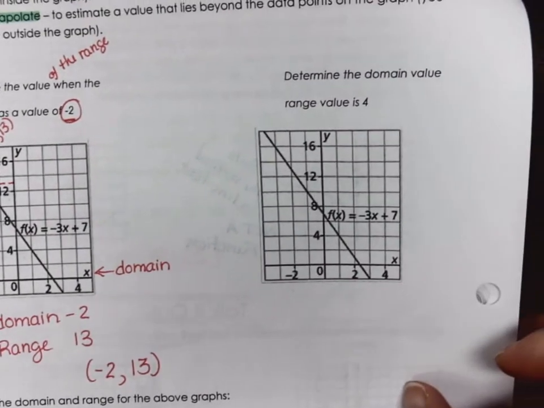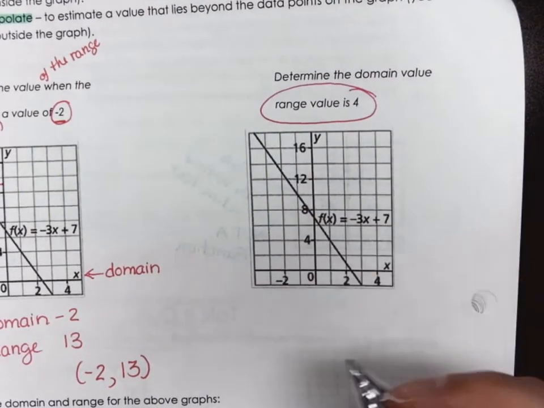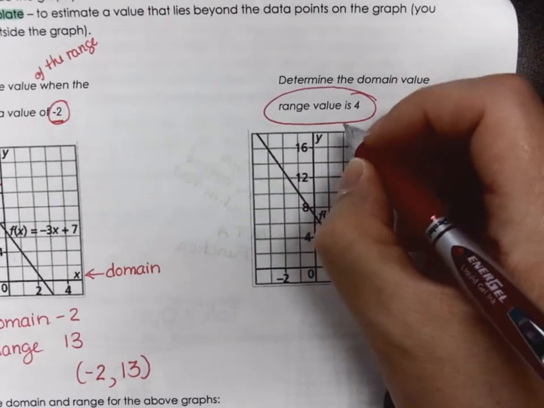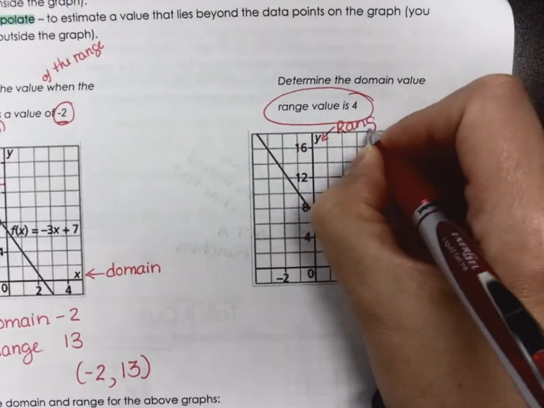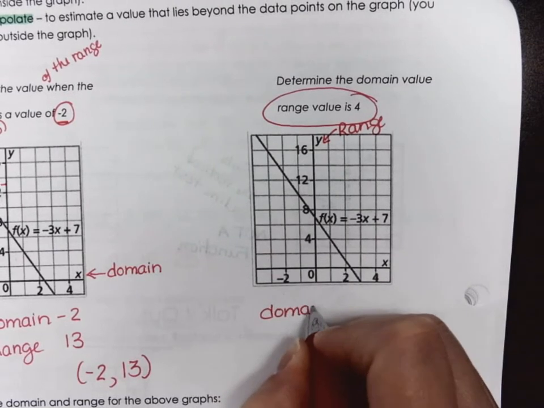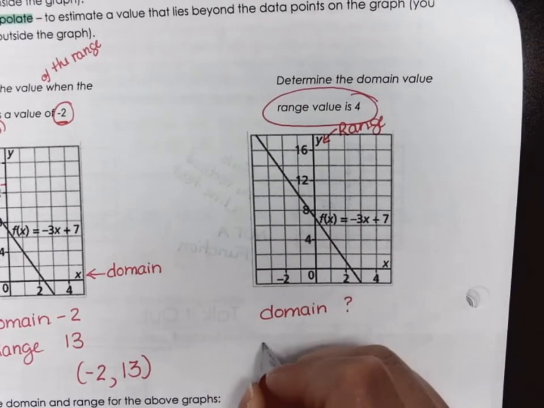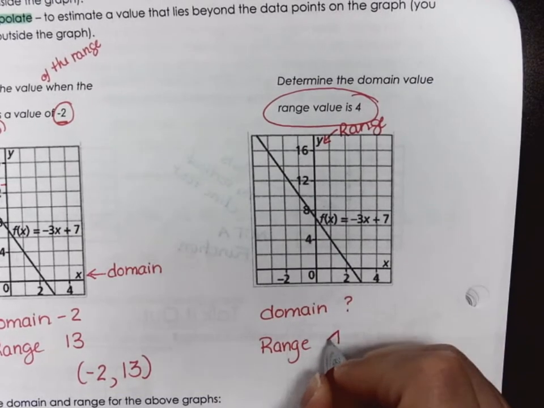Determine the domain value when the range value is 4. So we know that our range value is on the y-axis. So we know we're trying to find the domain. Domain is question mark. And range is +4.